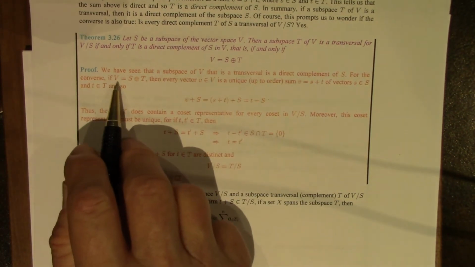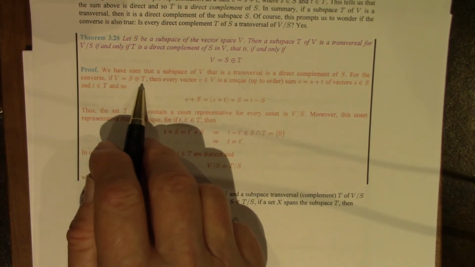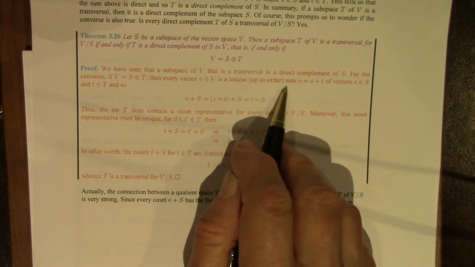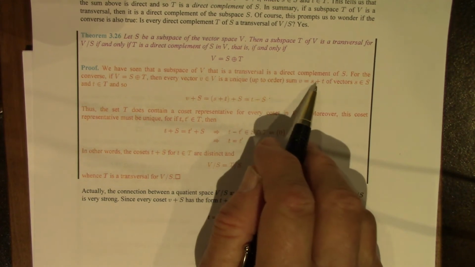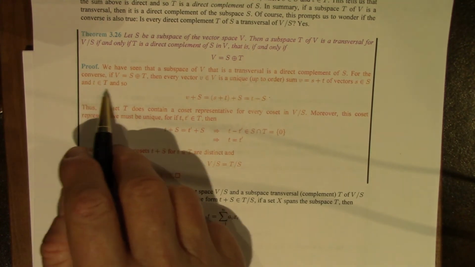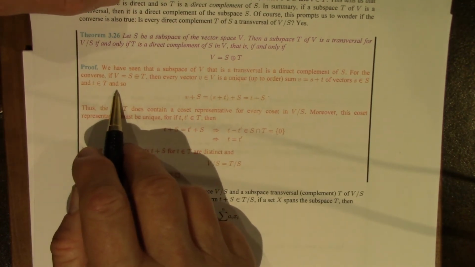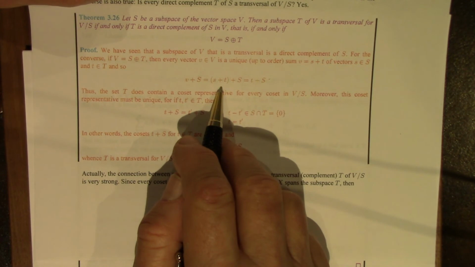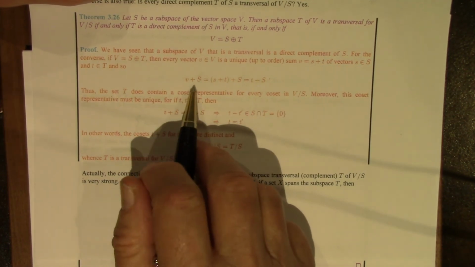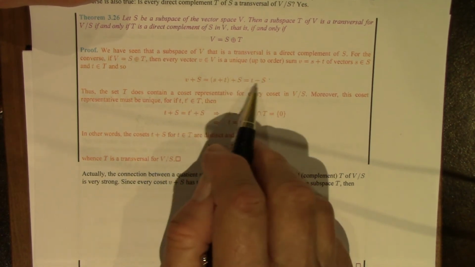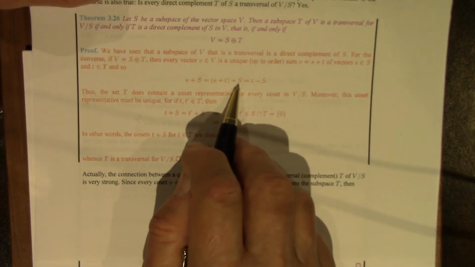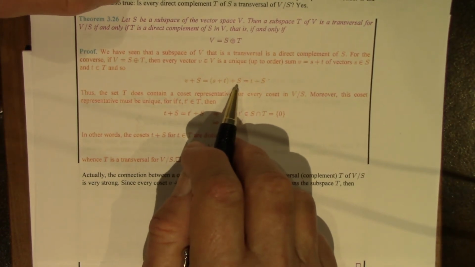So we assume that V is a direct sum of S and T. Then every vector, little v, is a unique sum s plus t, s belongs to capital S, t belongs to capital T. And so the coset v plus S is s plus t plus S, which is t plus S. Again, the little s gets absorbed into the subspace capital S.